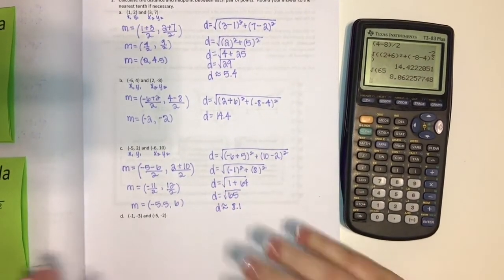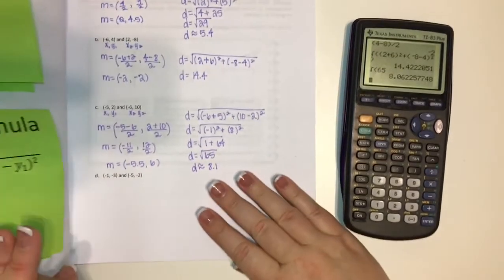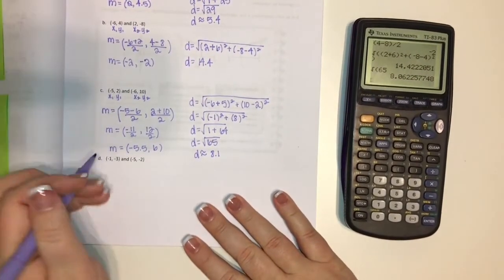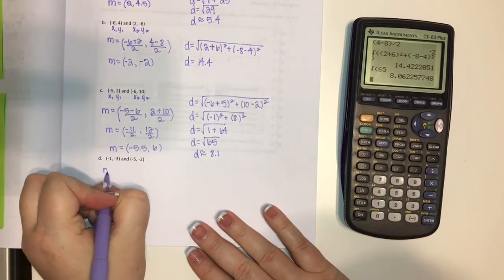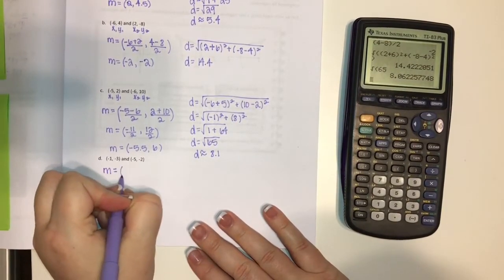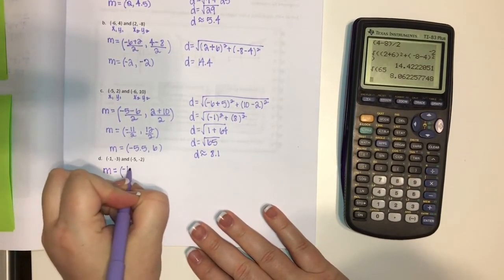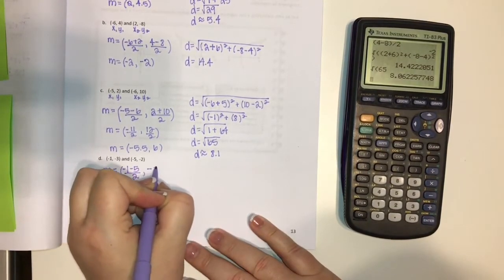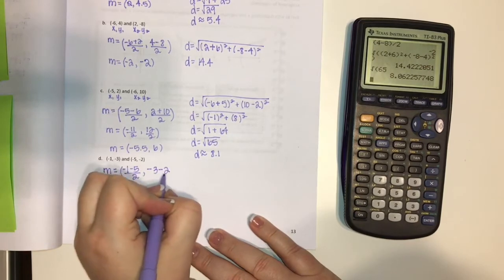Now let's do this last problem here with our calculator method. So let's set it all up, of course. The midpoint equals negative 1 minus 5 over 2, negative 3 minus 2 over 2.